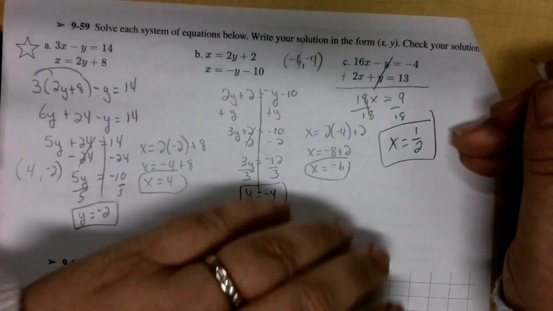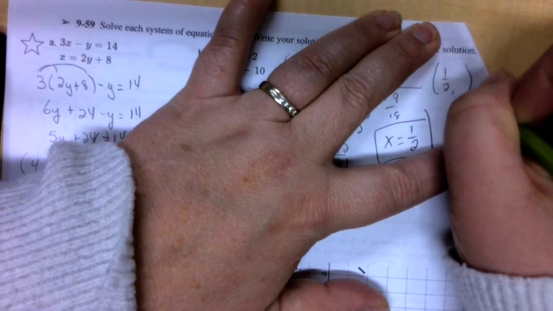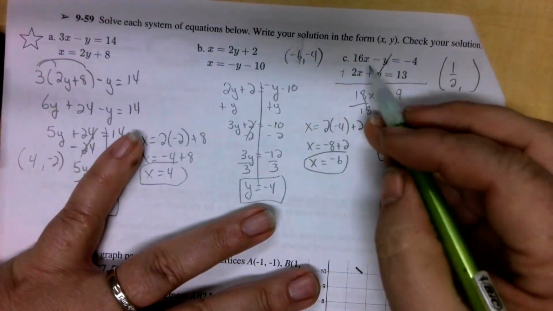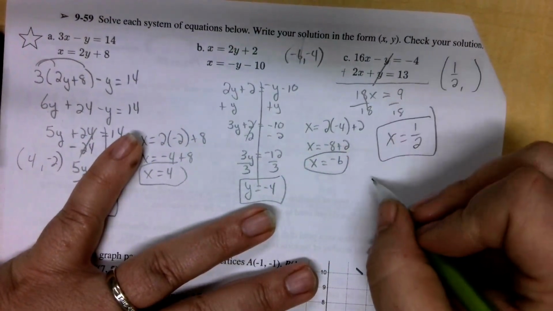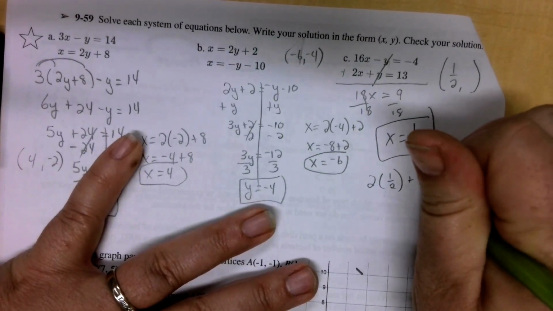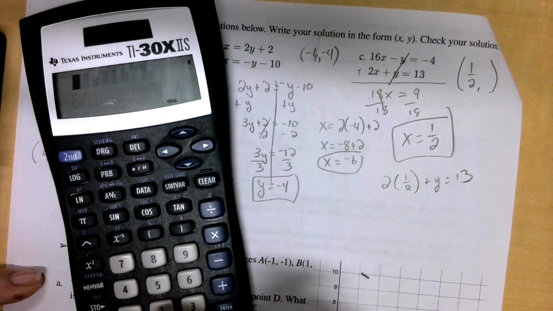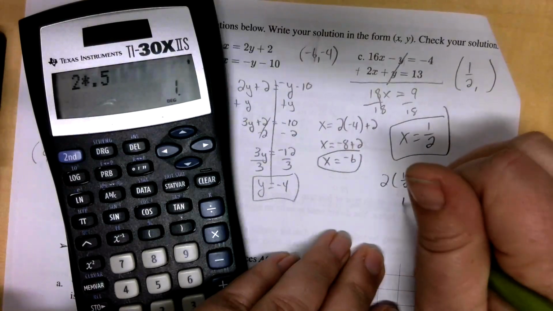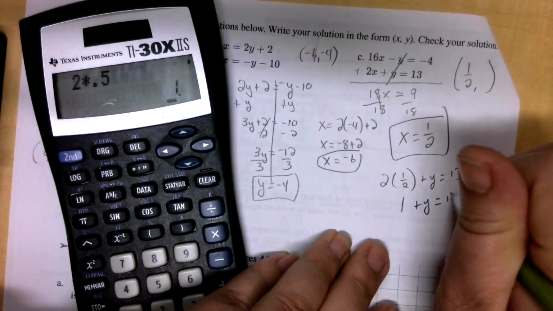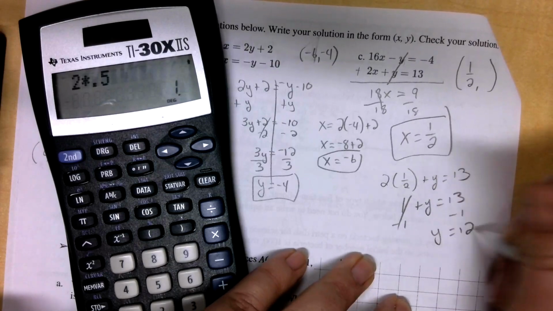Okay, so plug it back into, we'll do this bottom equation. 2 times 1/2 plus y equals 13. 2 times 0.5 is 1 plus y equals 13. Subtract 1, y equals 12.